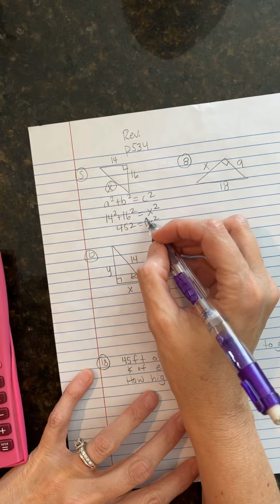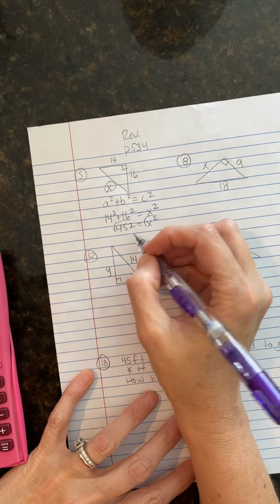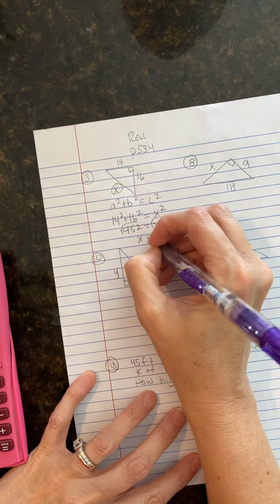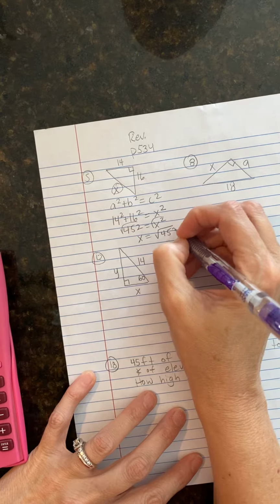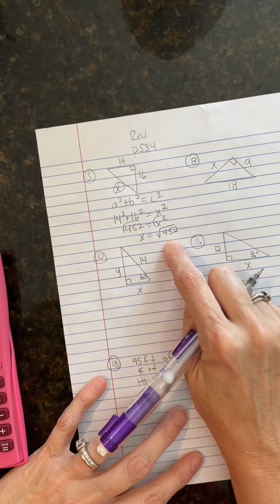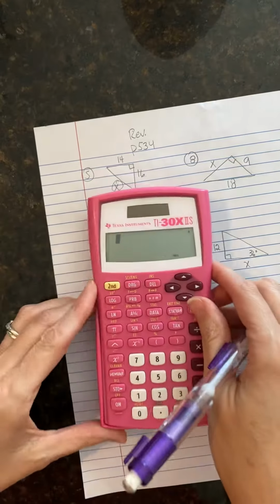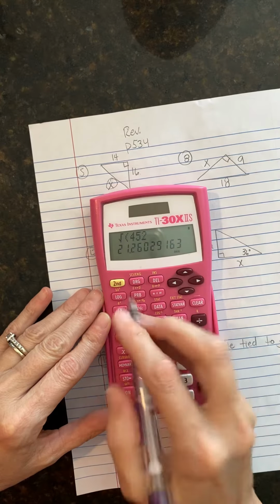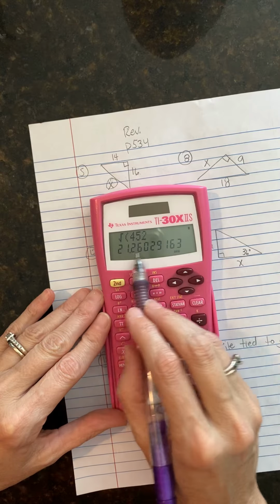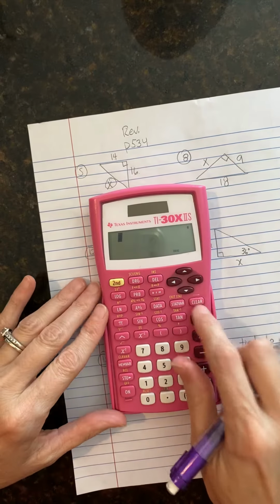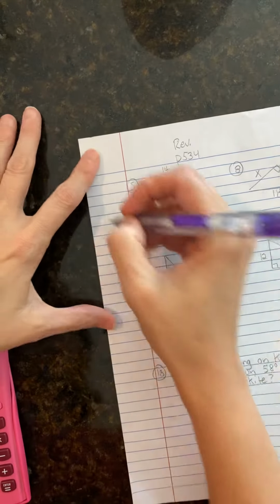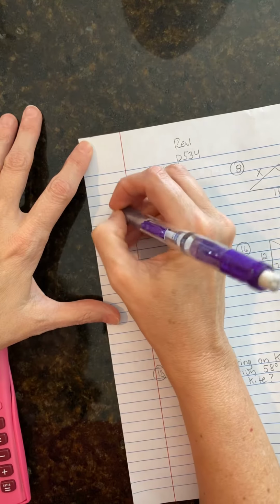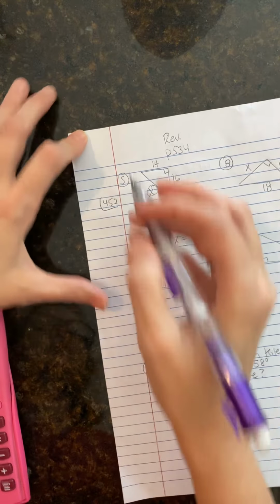So to get x by itself, you have to square root, and the answer is x equals the square root of 452. But you cannot leave it like that, and they don't want it as a decimal, because if you type that in, you get this ugly decimal. So that's not the answer they want. They want it as a broken down radical. So we take the 452 over here, and you do that whole breakdown thing and look for twins.